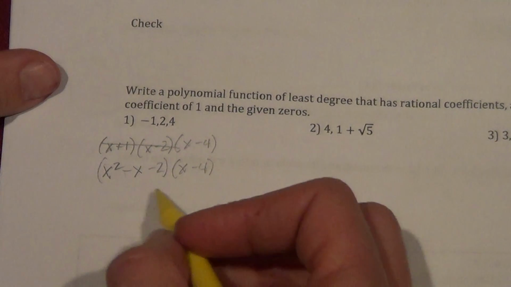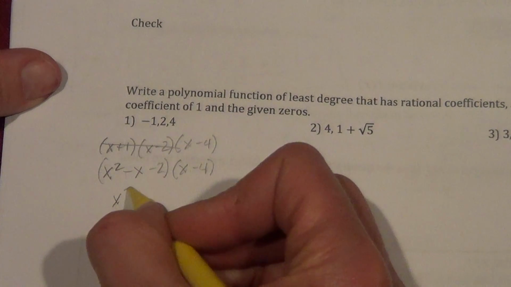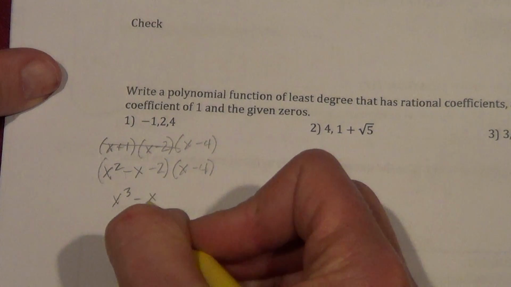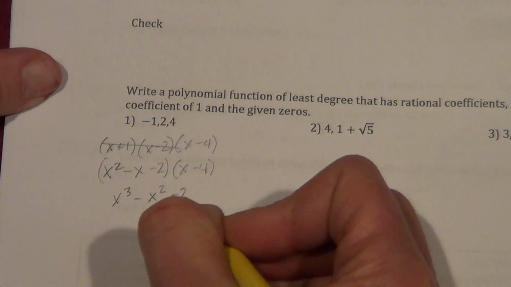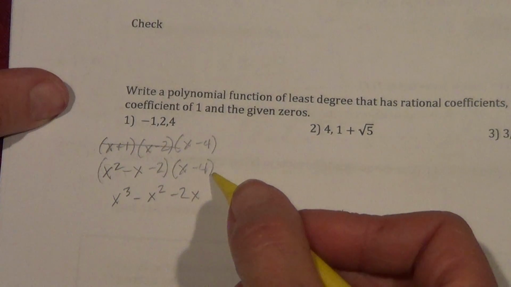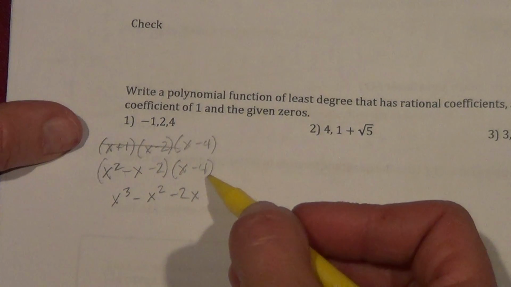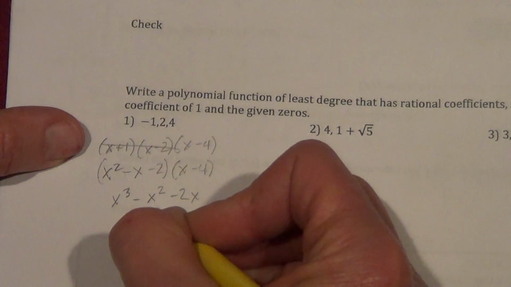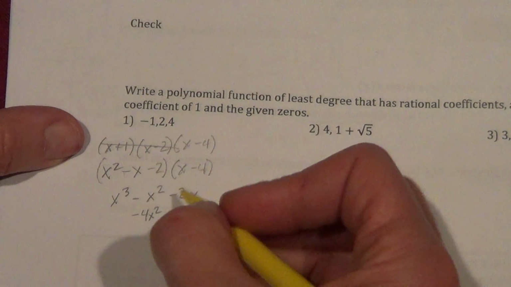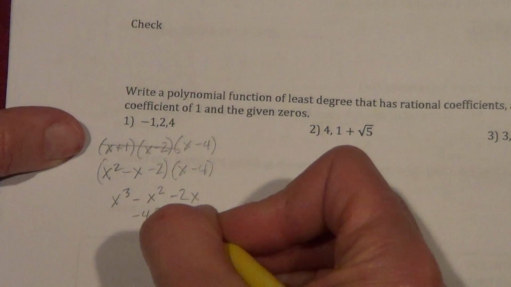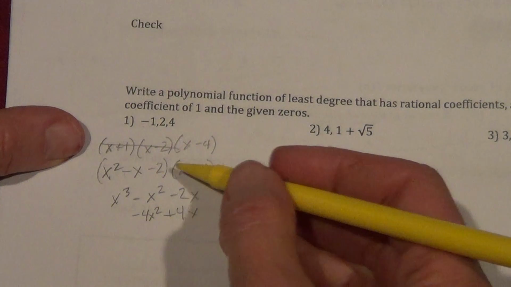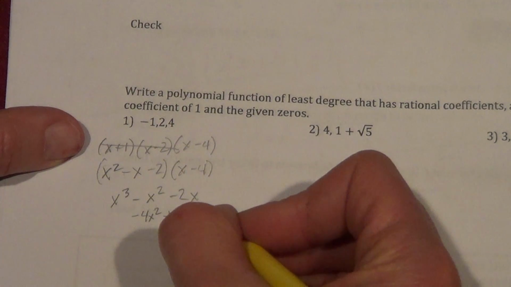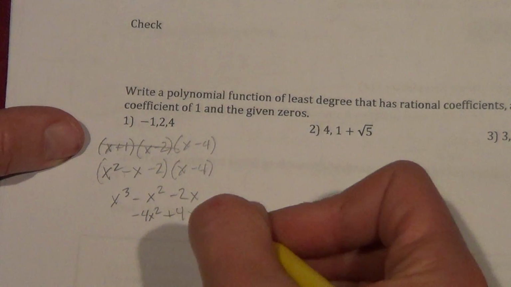So we have x cubed minus x squared minus 2x. On the next row, we have -4 times x squared is -4x squared. -4 times -x is positive 4x. -4 times -2 is positive 8.